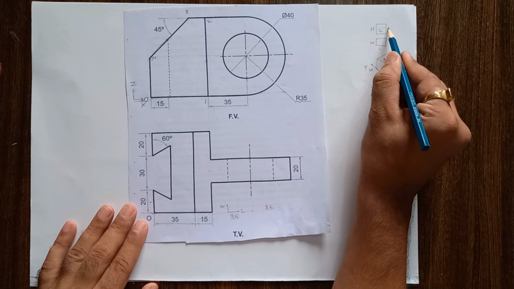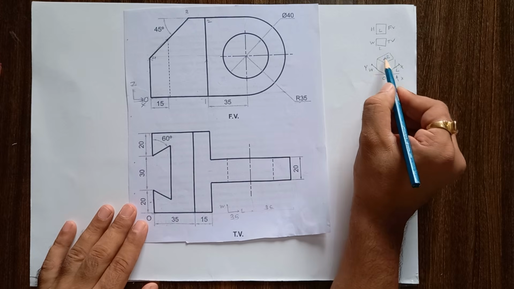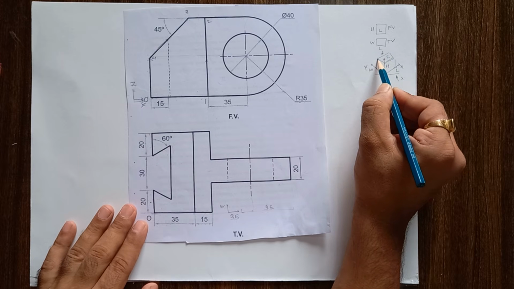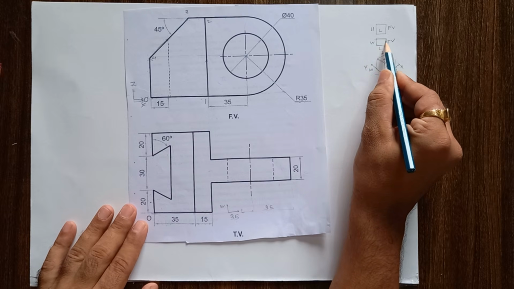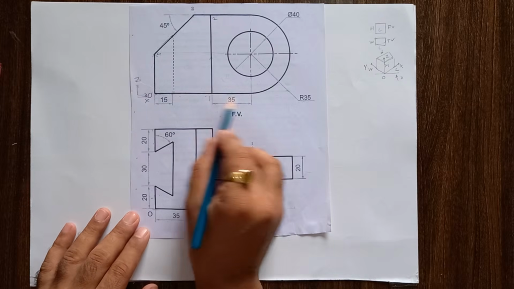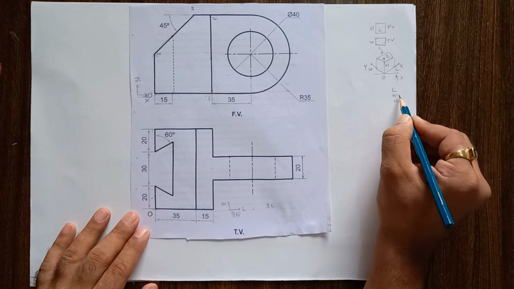You can see this is the front view, this is the top view. When the observer is looking at this object from top, then observer will get length and width. This is the width. So you can see here. So from front view and top view we can easily measure the maximum length, maximum width and maximum height.